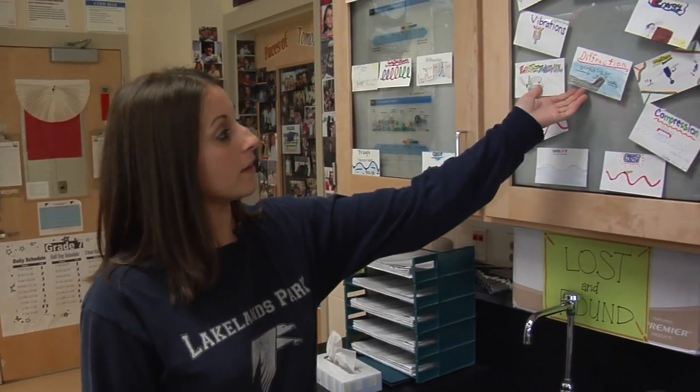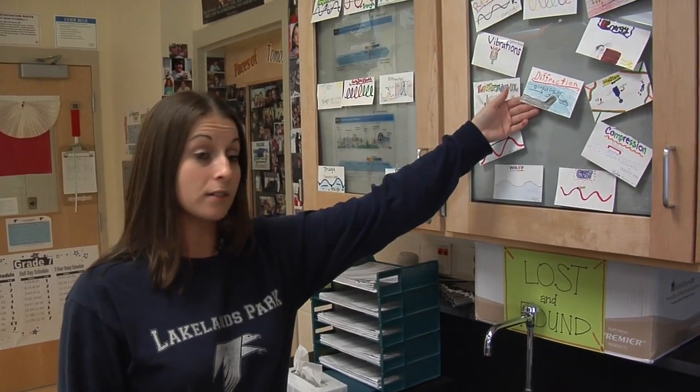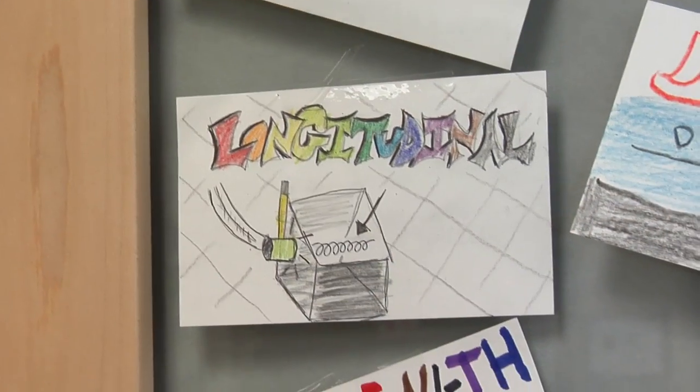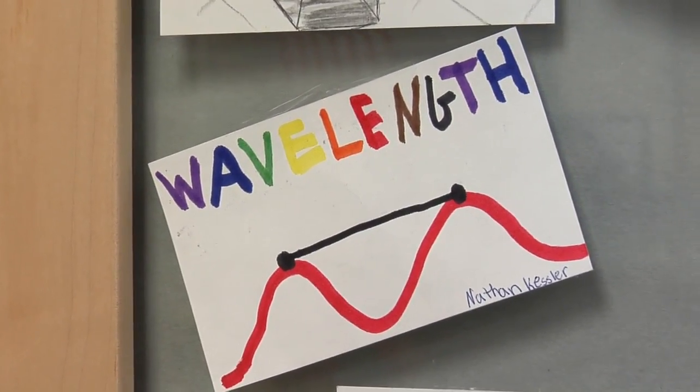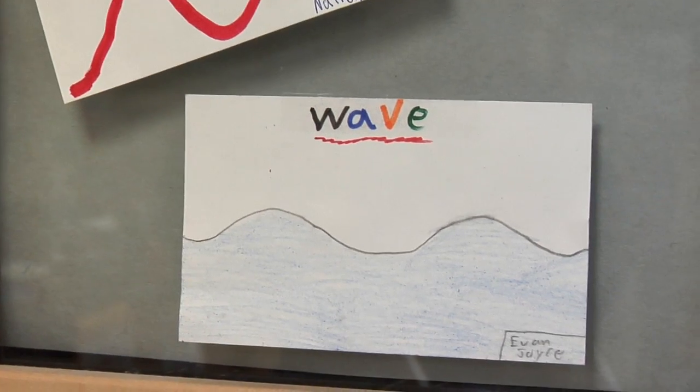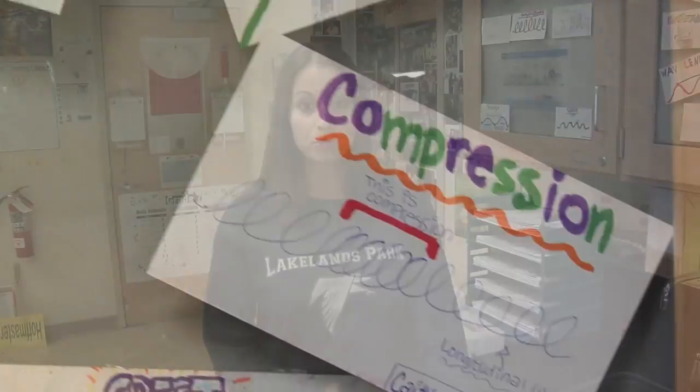So that when they need to, if they forget the definition of a word or a concept we've been discussing, they can just come over to the wall and flip up the card that they need to learn, and they can see what is written. It really helps to get the kids interested in our vocabulary and our content, and they feel comfortable coming up here and looking. It's their work displayed. They feel confident about that.